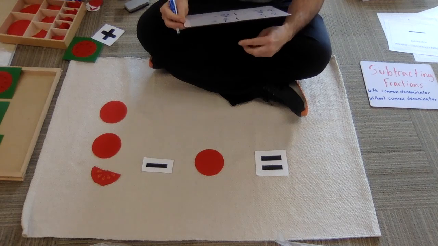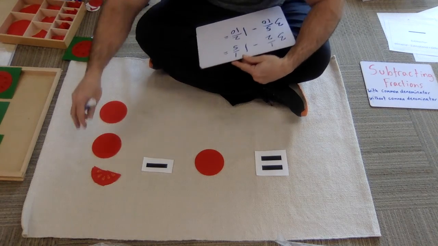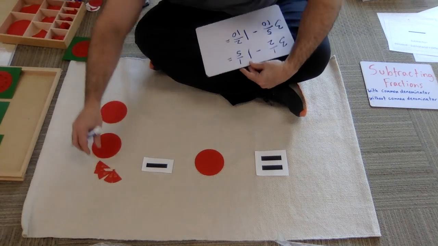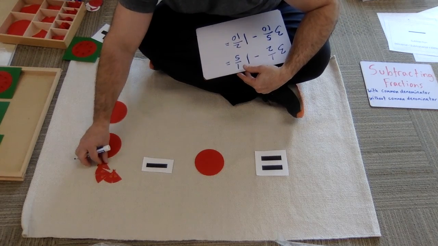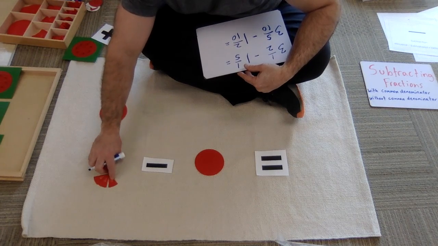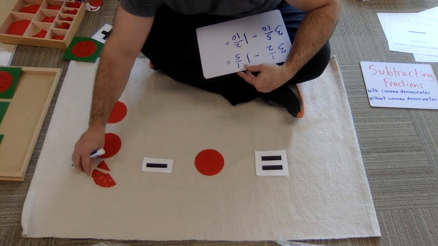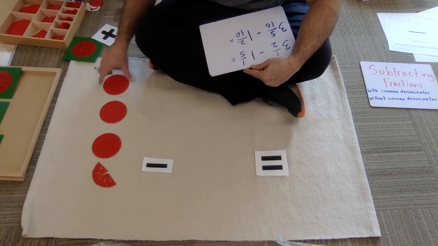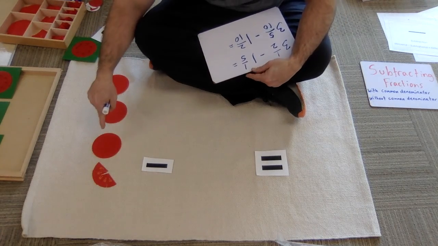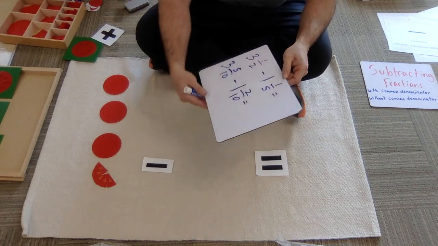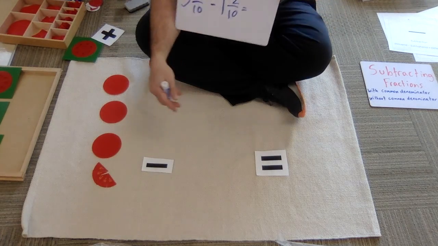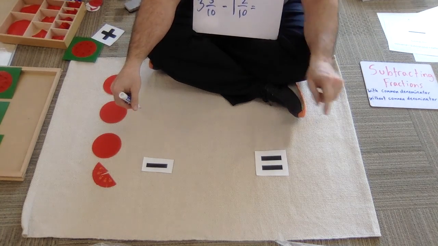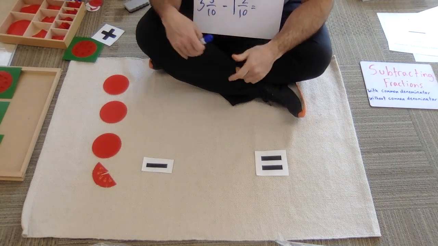Let me get my half piece out of here because I've turned him into tenths. All right, so let's bring this one back just to start over again. I've got 3 and 1, 2, 3, 4, 5 tenths. And I'm going to take away 1 and 2 of those tenths. And whatever I have left over, I'm going to move over to my difference section here, and we'll see.